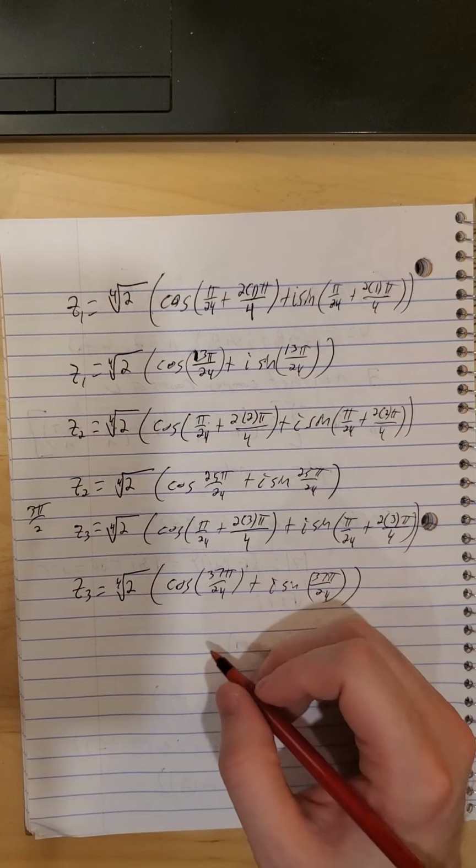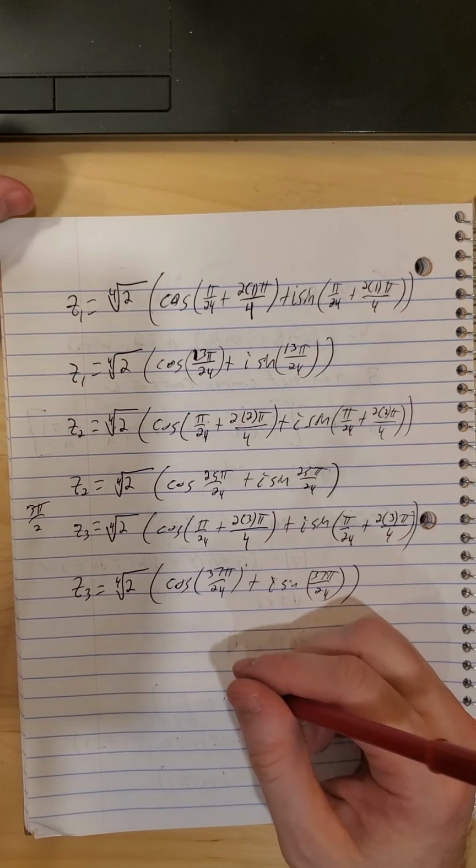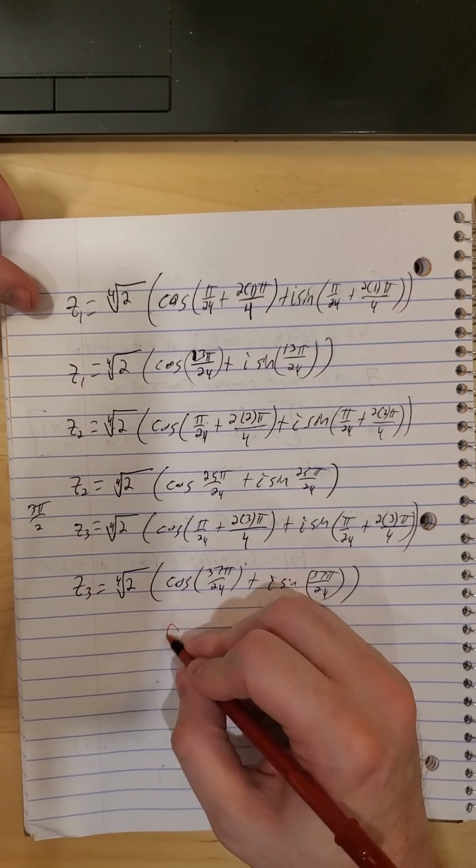Okay, so now we can take powers and roots even when we are in polar form for our complex numbers.